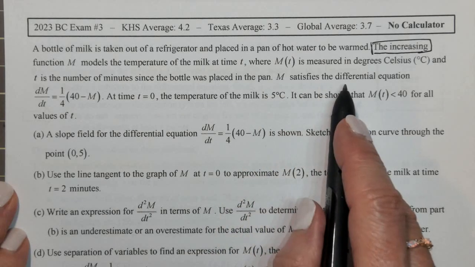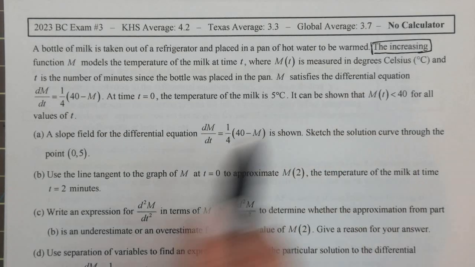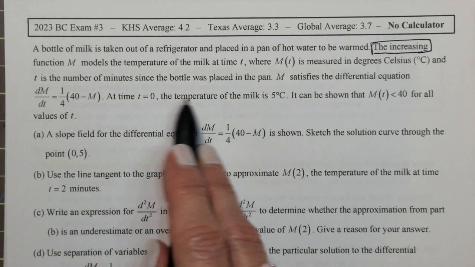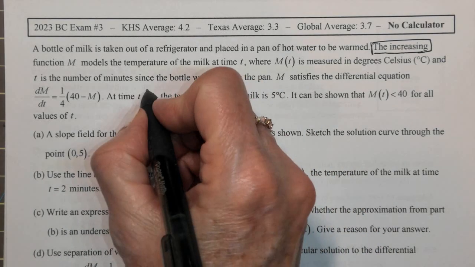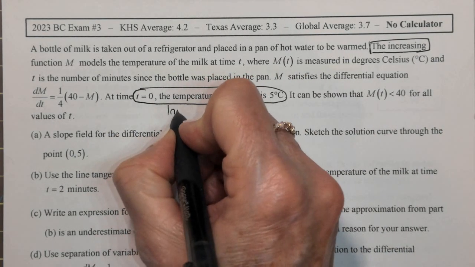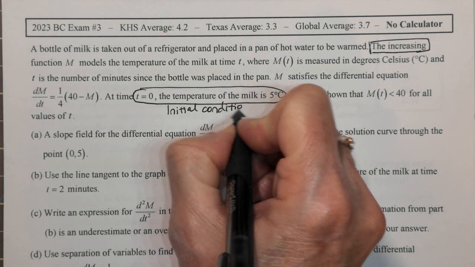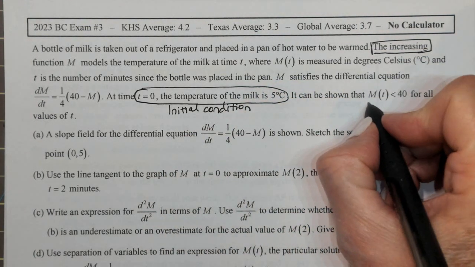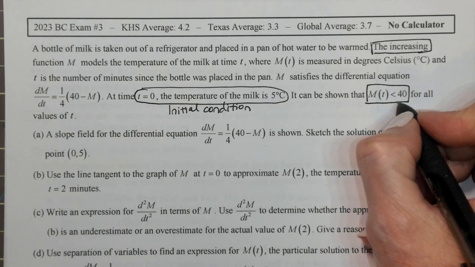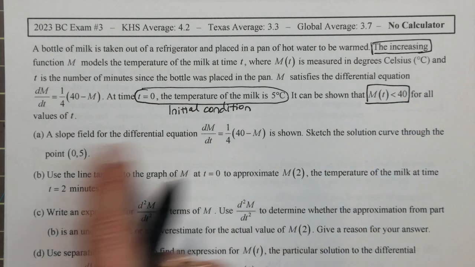M satisfies the differential equation dM/dt given here, and at time 0 the temperature of the milk is 5 degrees Celsius. They are giving us an initial condition here. It can be shown that M is always less than 40 degrees Celsius for all values of t.